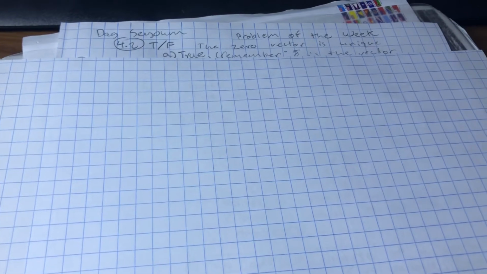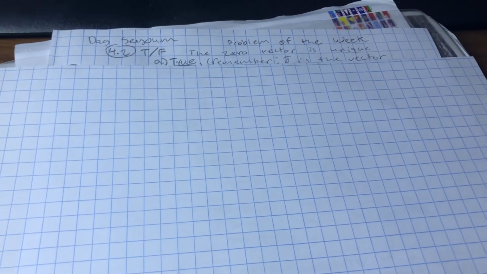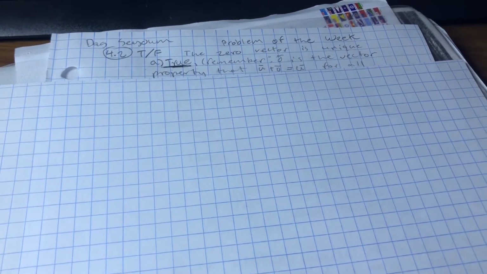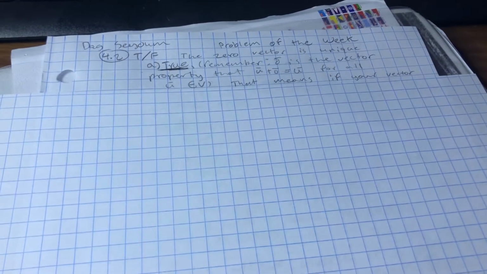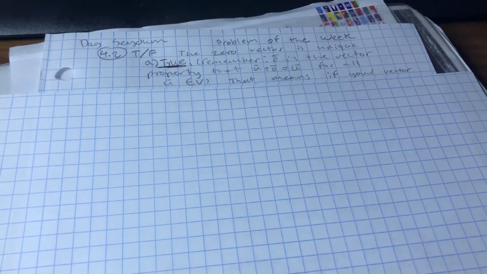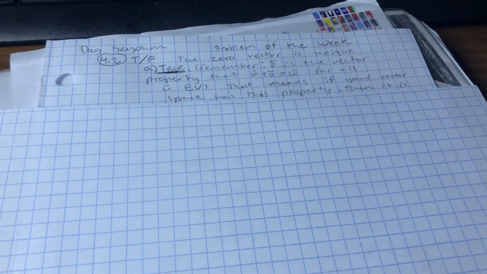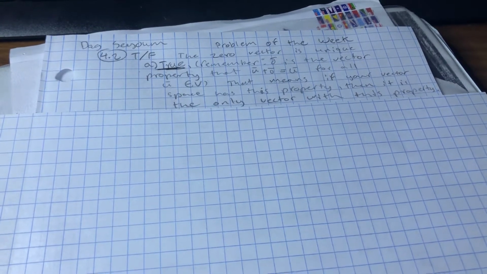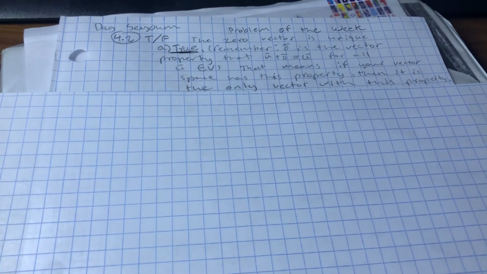The first one, the zero vector is unique. The answer is true. Remember that the zero vector is the vector with the property that u plus the zero vector equals u for all u within V. This means that your vector space has this property. If your vector space has this property, then it is the only vector with this property.